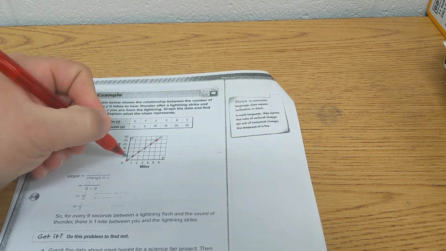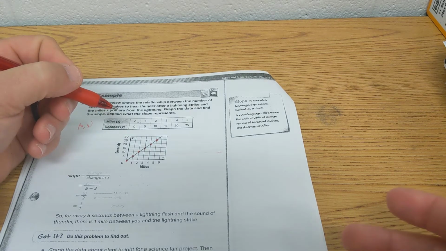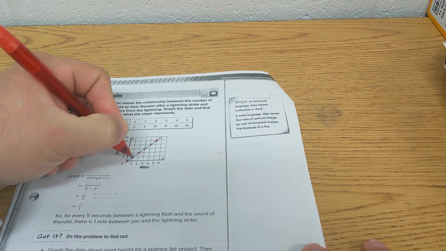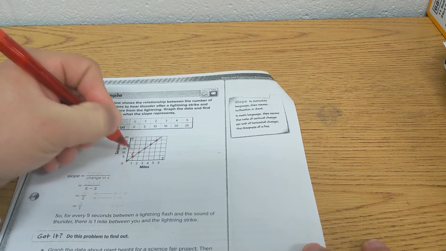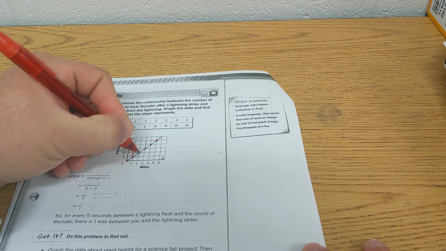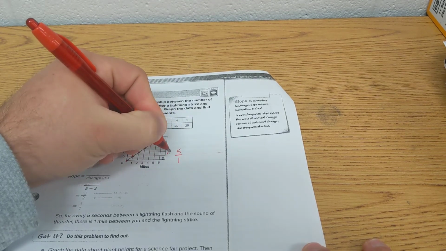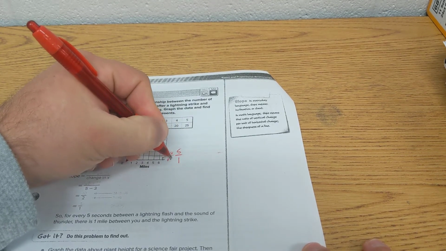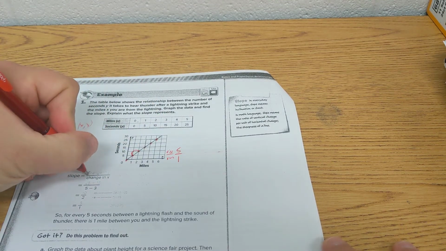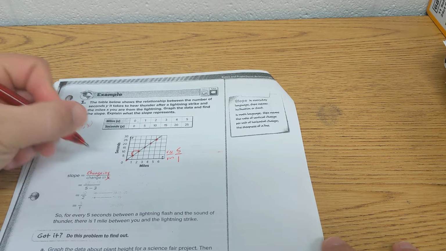Now, if I do rise over run first, I'm going to go up how many? Well, it's not just 1. I go up 5, and I go over 1. So 5 to 1, that's your rise over your run. Now, if we do it the other way, this says change in y, and this is change in x.